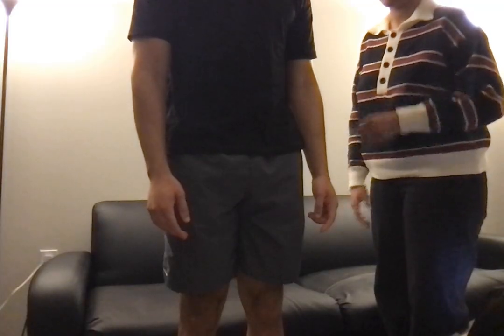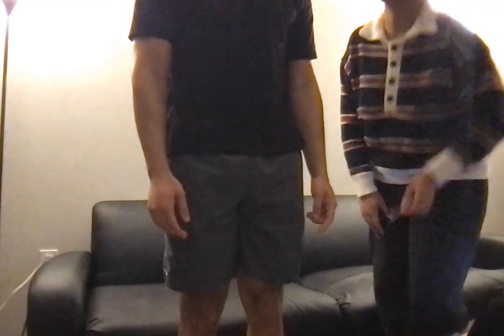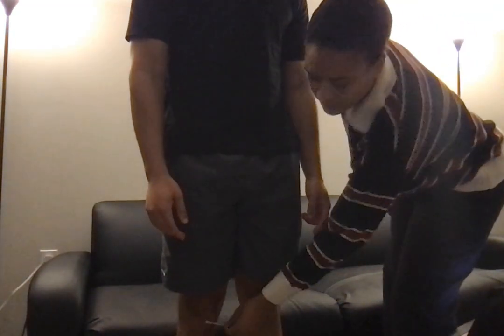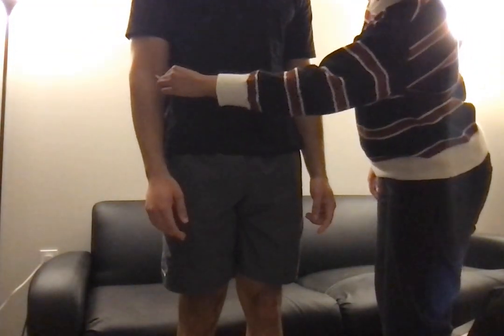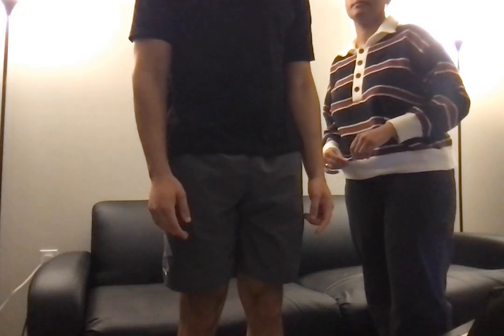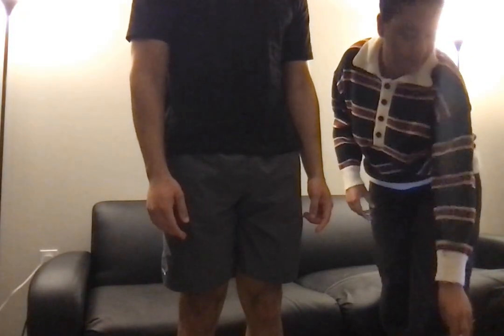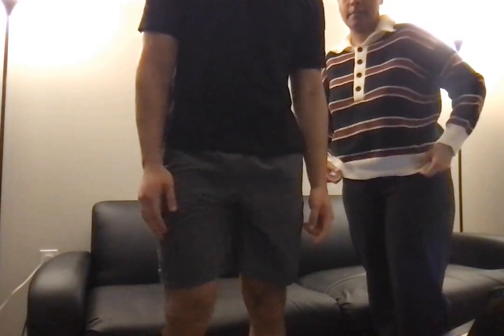My right arm. My right knee. Left knee. Left arm. All right, so sensation is intact there as well.